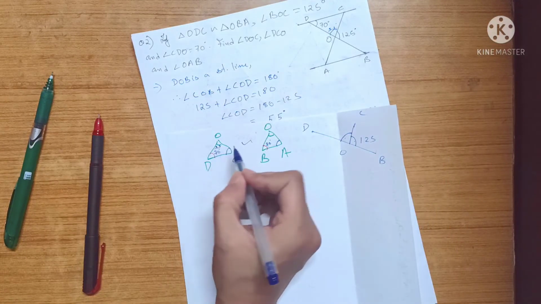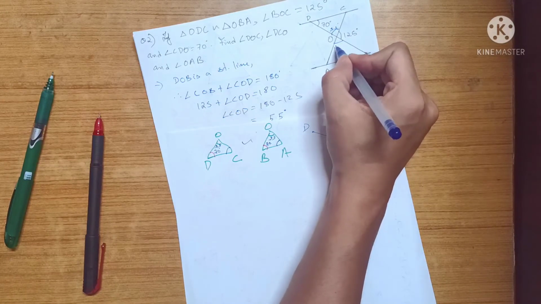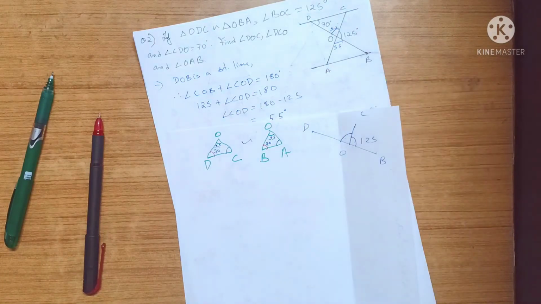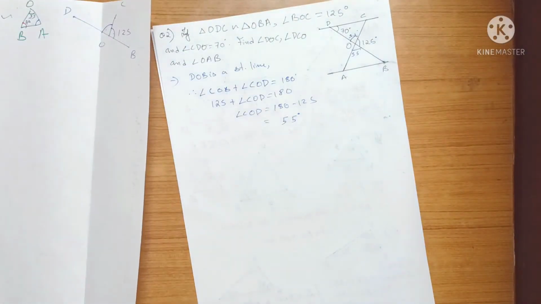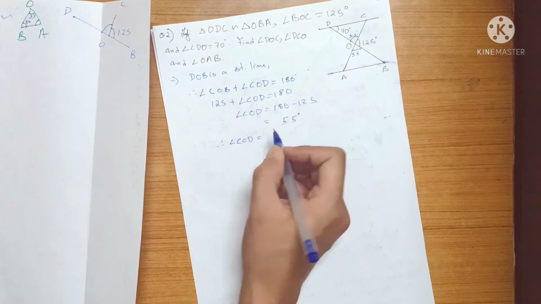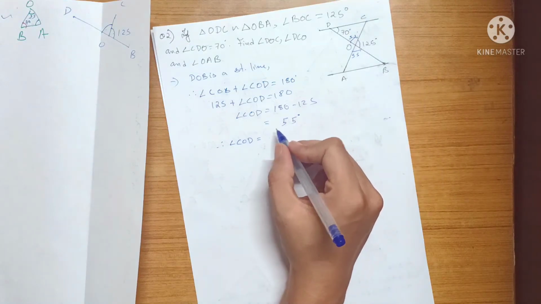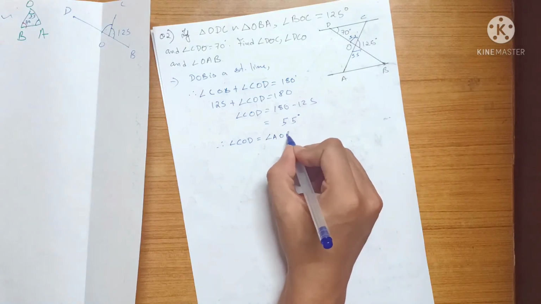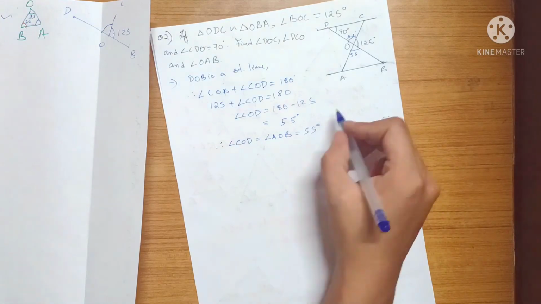So if this is 55, this will also become 55, right? Or we can even say vertically opposite angle, so it doesn't matter. But since we're studying similar triangles, let's just use similar triangles. Therefore angle COD equals angle BOA, that is angle AOB, equal to 55 degrees.